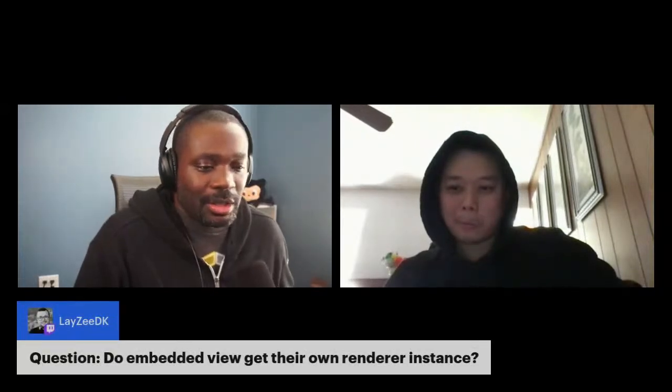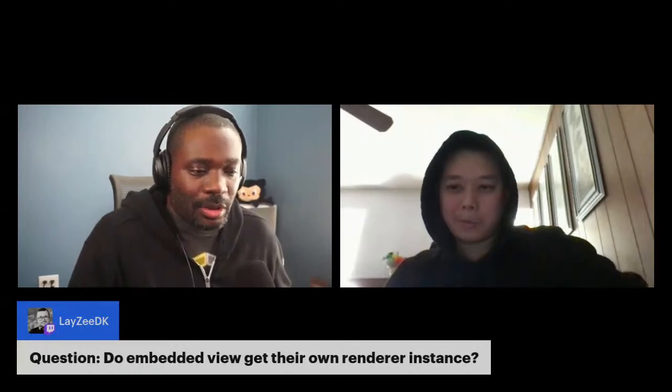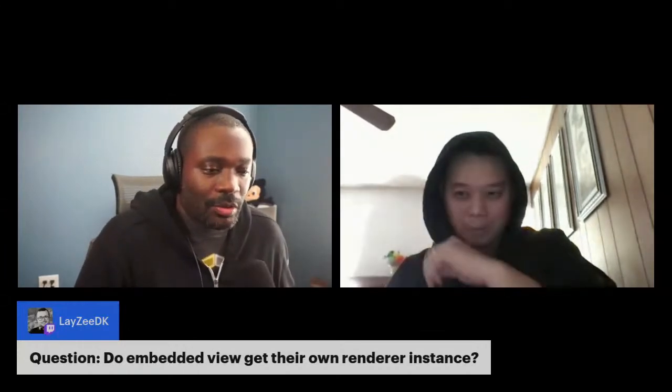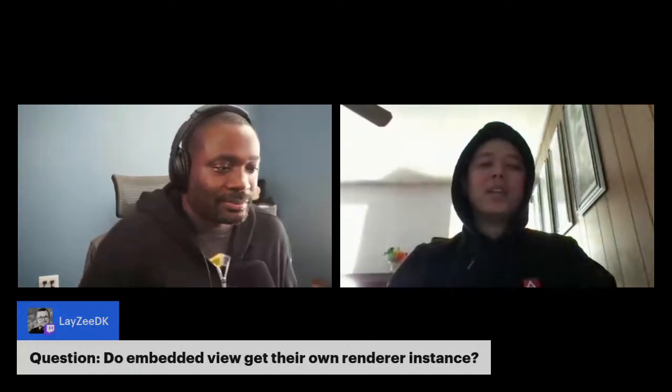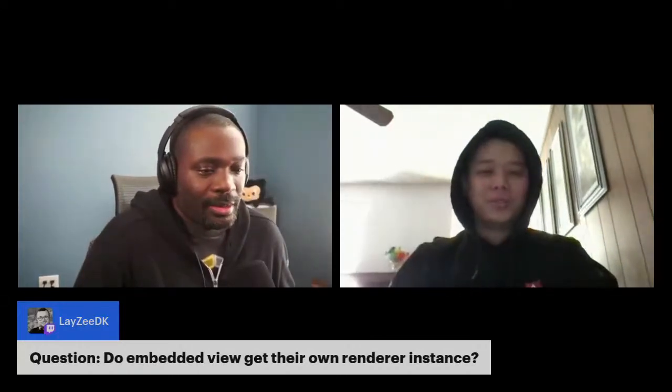Yeah, so let's see what we have. I think we had a few questions here. Lars had one here. Does each embedded view get its own renderer instance? Do embedded views get their own renderer instance? No. Why not? Or do you know why not?